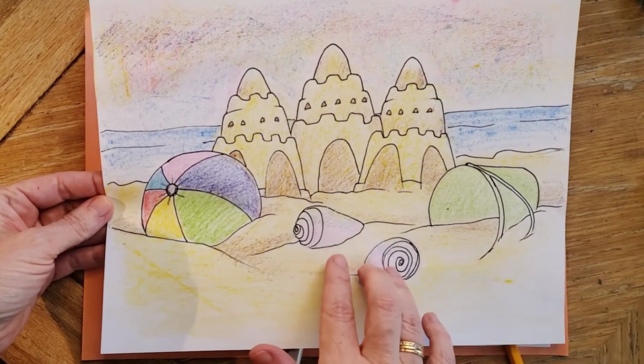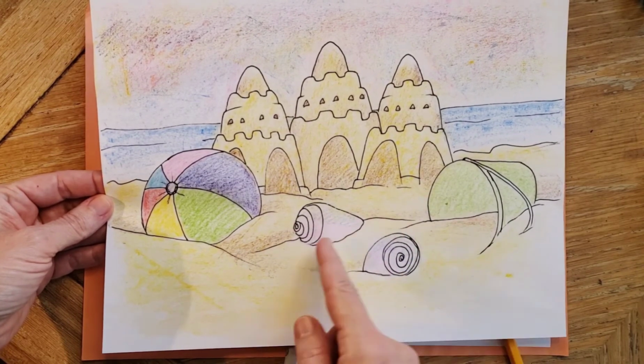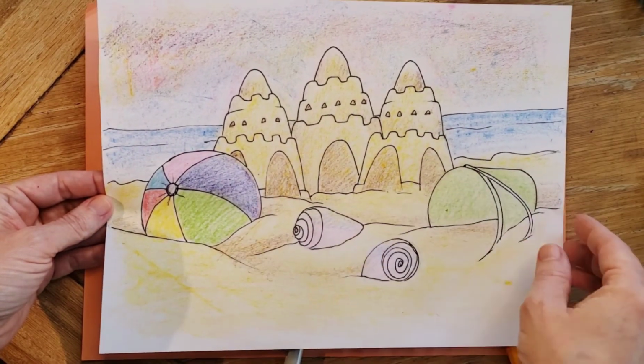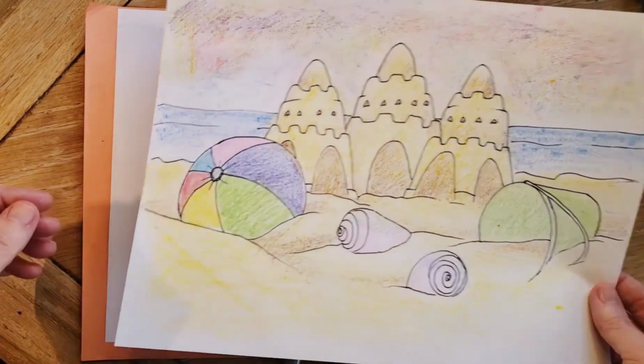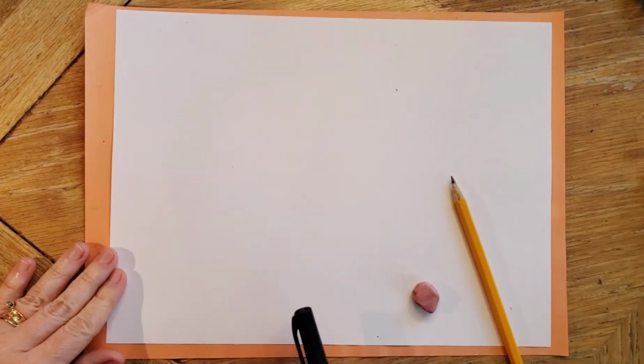Okay, so today I'm going to go over how to draw a sandcastle by the water. I have some shells here, a bucket kind of on its side with the sand in, a beach ball, and then the ocean behind the sandcastle. So I'm going to start by laying this out in pencil, and then I'll go over the lines that I want to keep in Sharpie, and I will erase the rest.